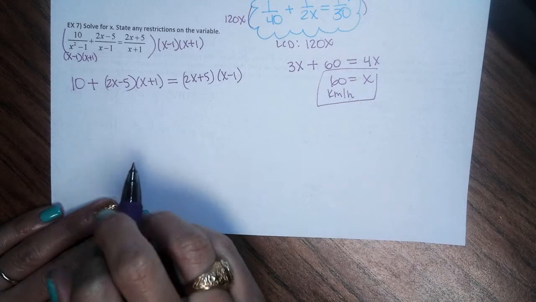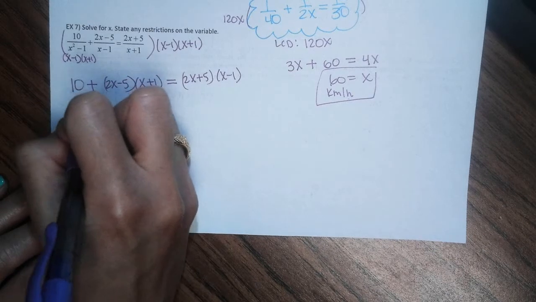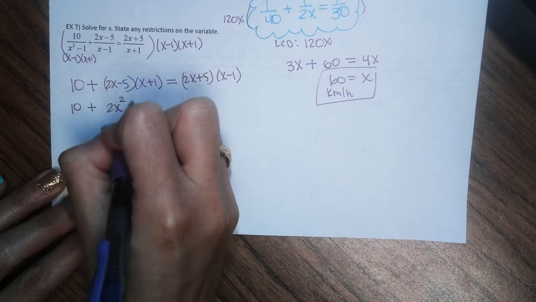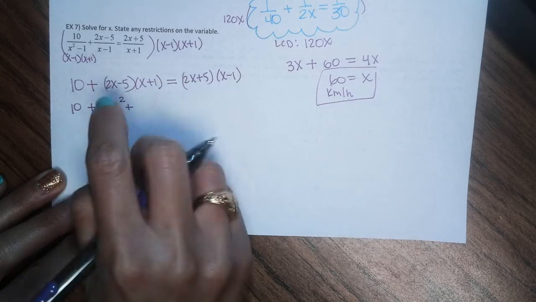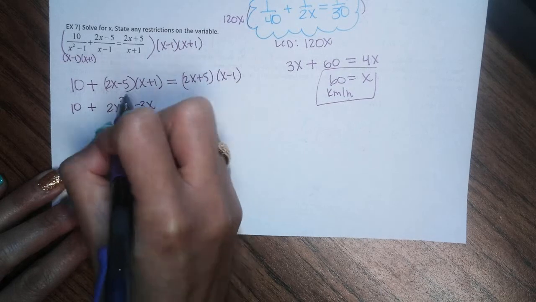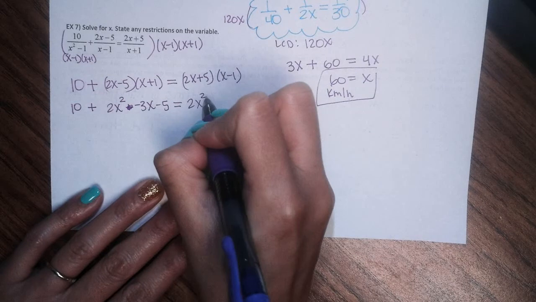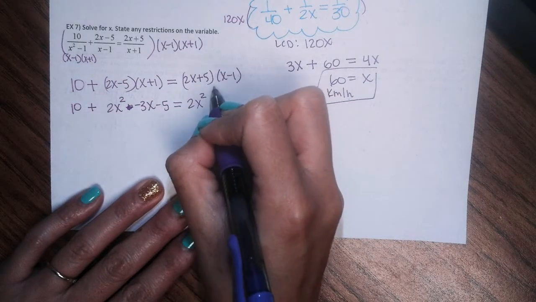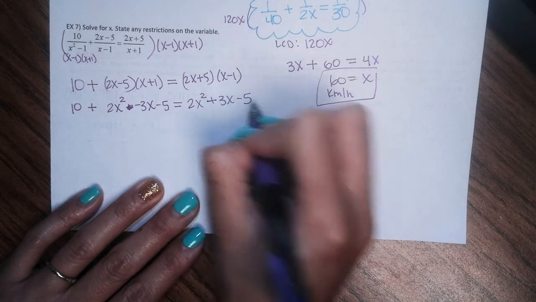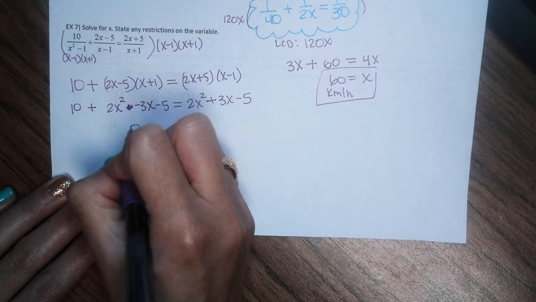Now you've got to simplify everything. If I simplify everything here, I've got 10 plus 2x squared plus 2x minus 5x, so minus 3x minus 5. And this side is 2x squared minus 2x plus 5x, so plus 3x minus 5. And now I'm just going to try to set this equation equal to 0.